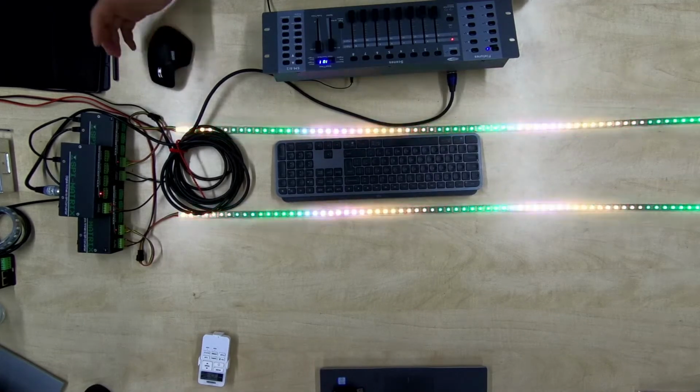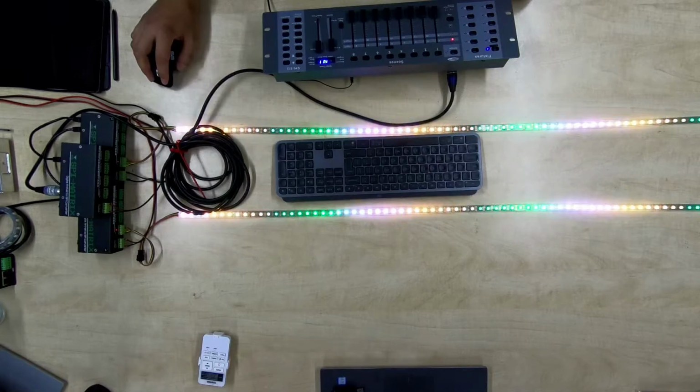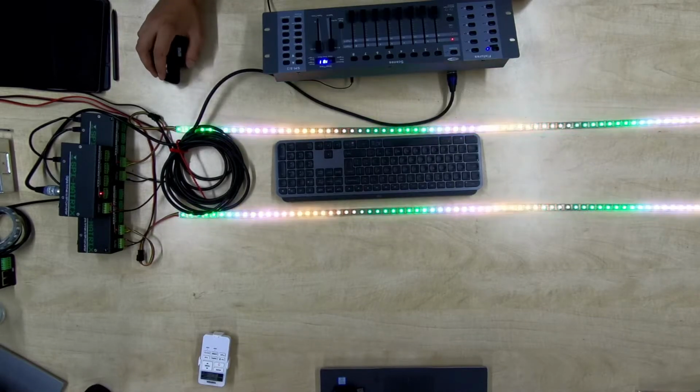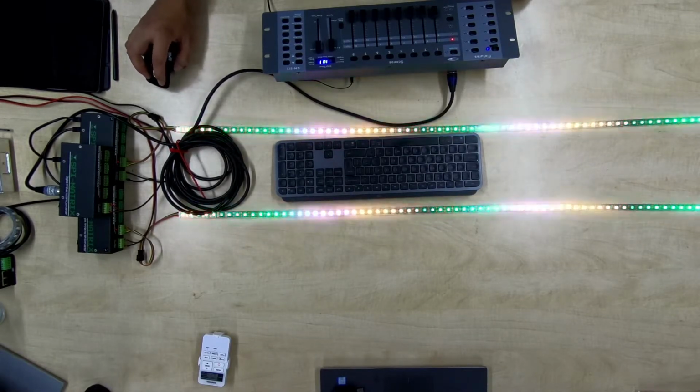Something is wrong with my mouse, Michael. It's like, I don't know, the battery is full. Okay.